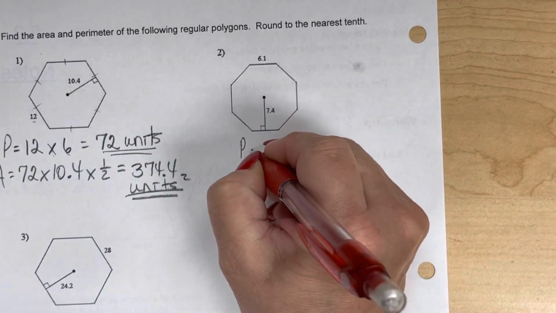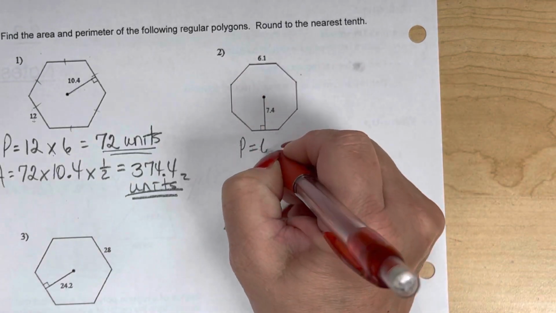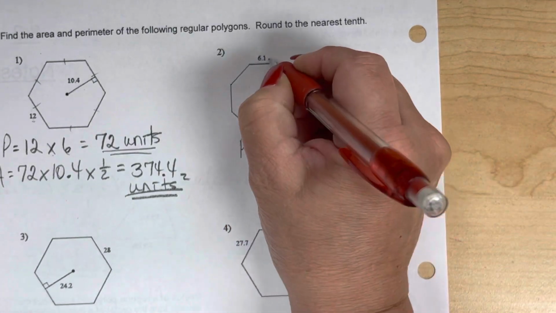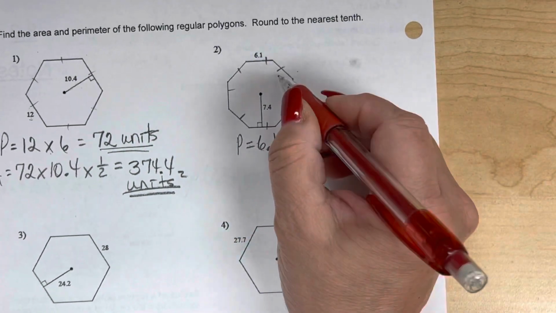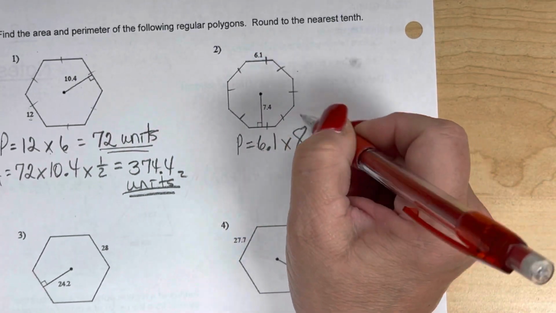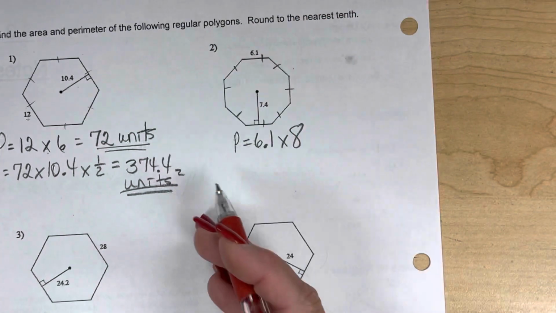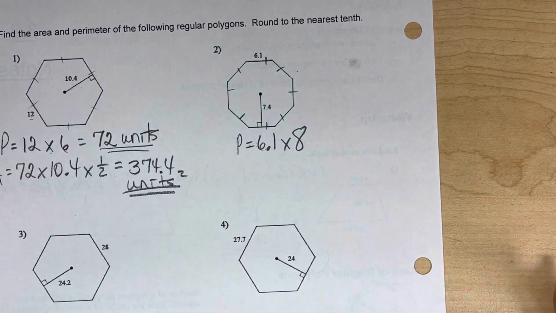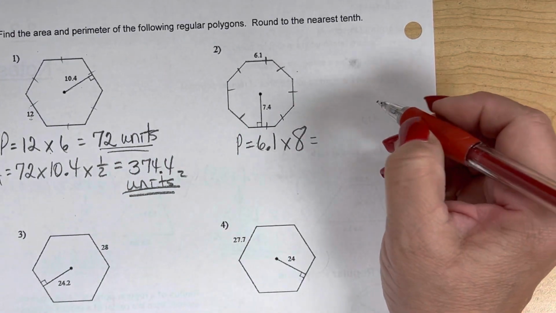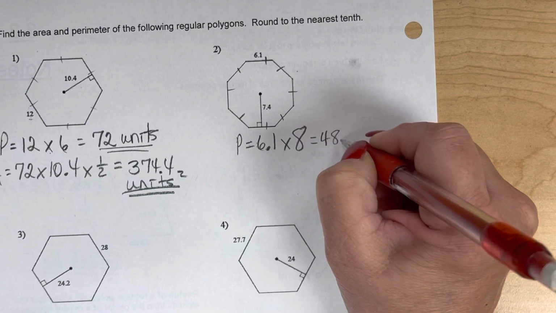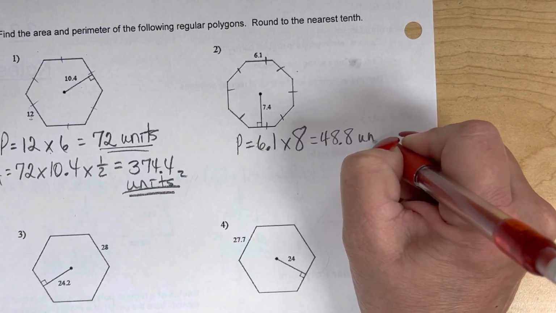To find the perimeter, here's your length, 6.1, times 8 sides. Now, you don't have to go around with the hash marks. It's just sometimes when you get more and more sides on there, people tend to make a mistake. So 6.1 times 8 would give you 48.8 units.